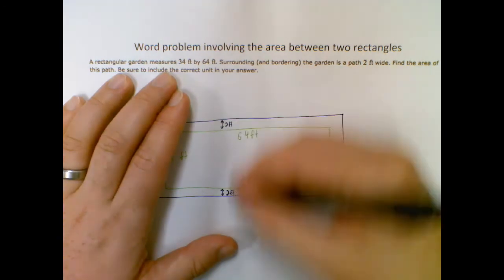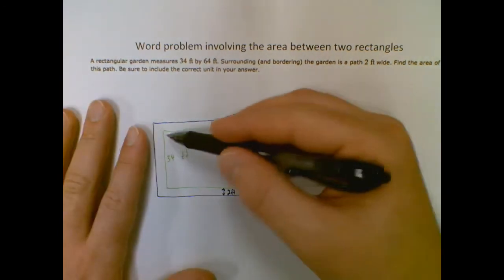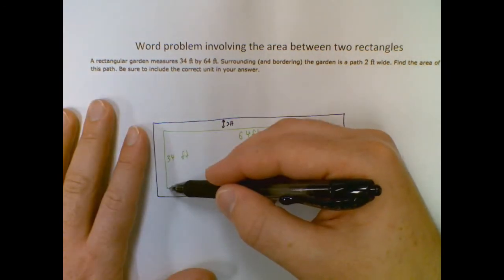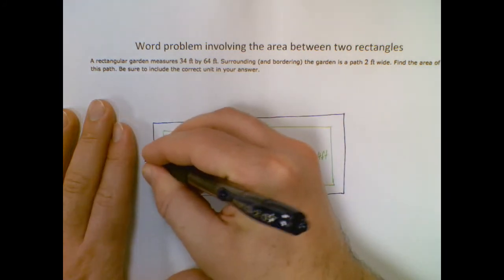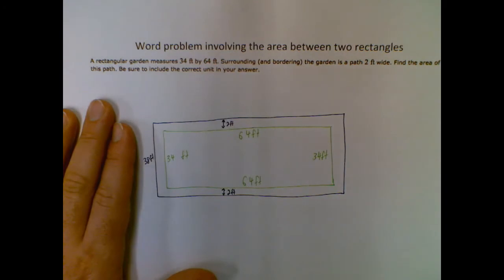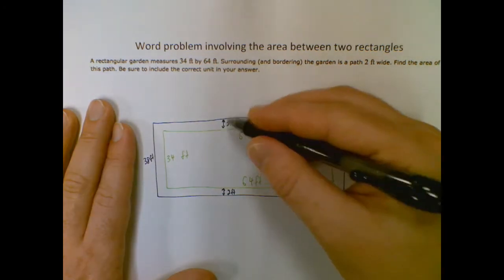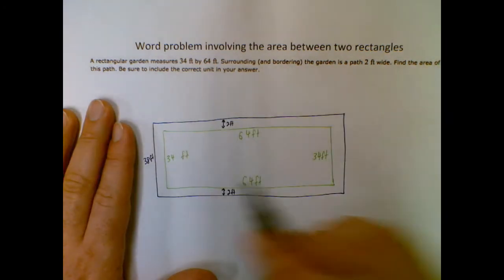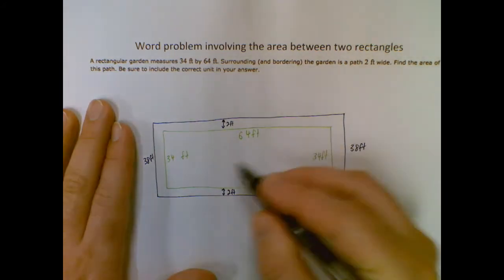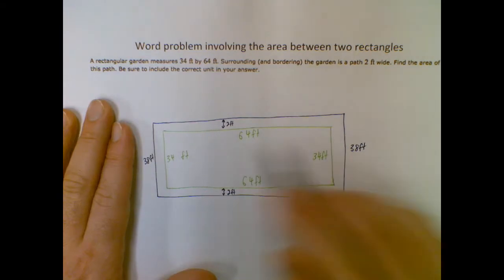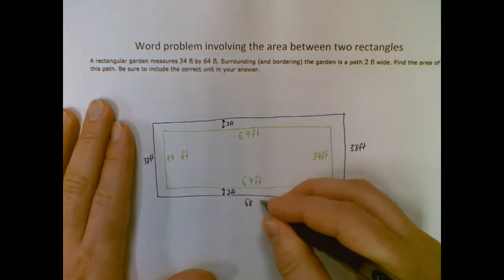How far is it all the way across? Well, this is 34 feet, right? And then it's 2 on here and 2 on here for a total of 38 feet. So I'm just adding those extra 2 feet on each side for a total of 4 feet. And the same way for the length. So this is 64 plus 2 plus 2, so that's 68 feet.